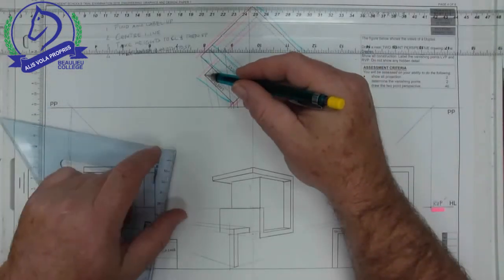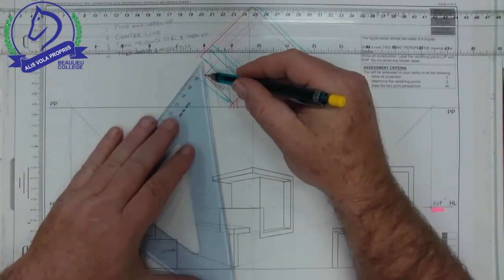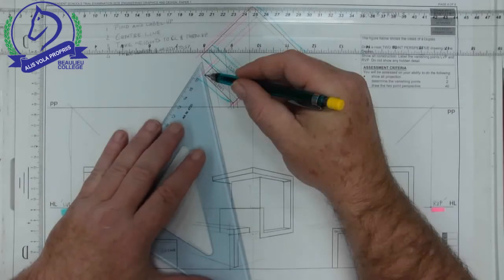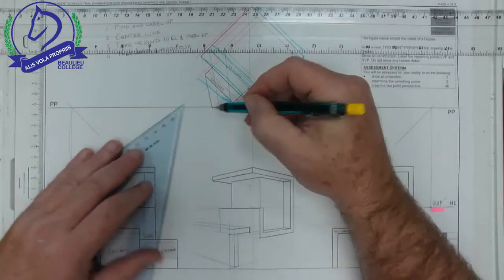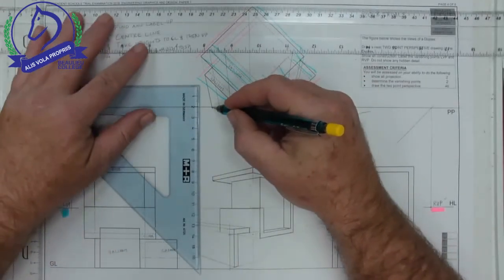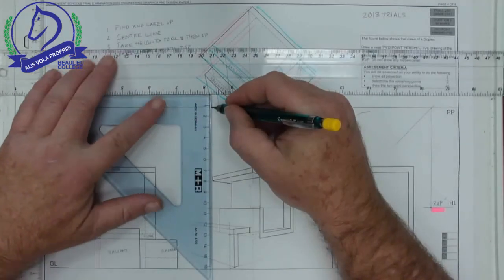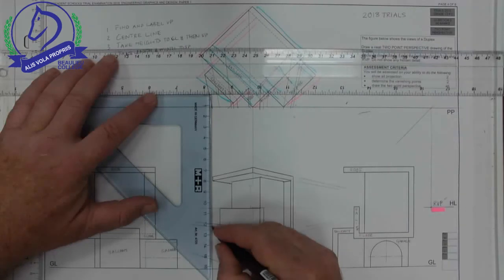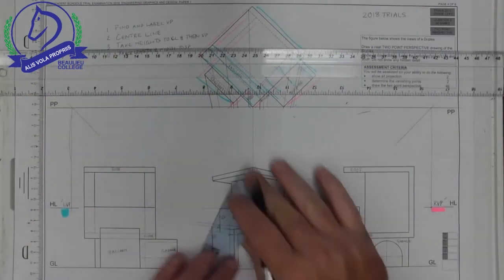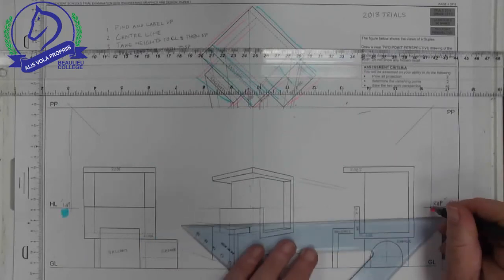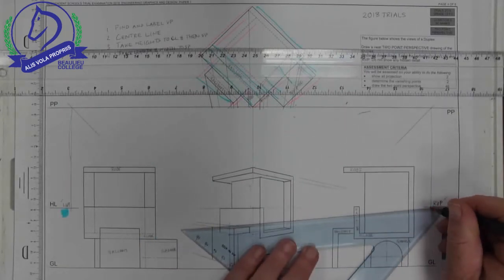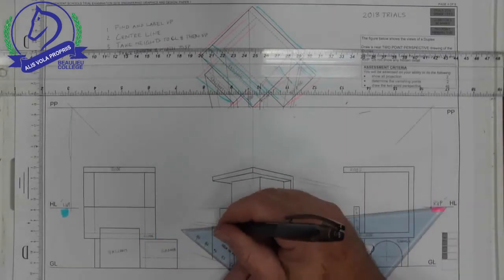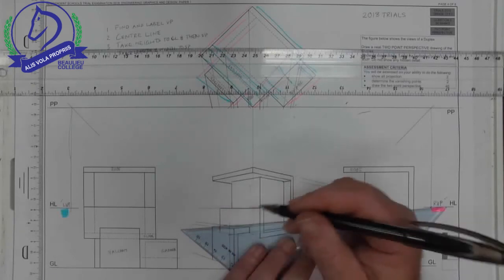Let's find the left edge now of our balcony. Here it is. Take that down to our stationary point. Where it hits the picture plane, let's draw it in. There is that edge, which we now can project back to our right vanishing point to where it hits the railing.